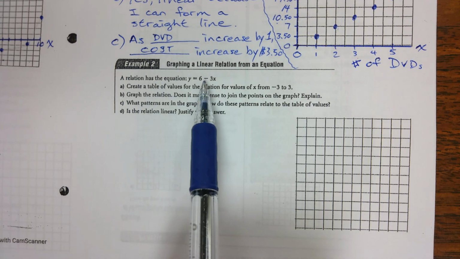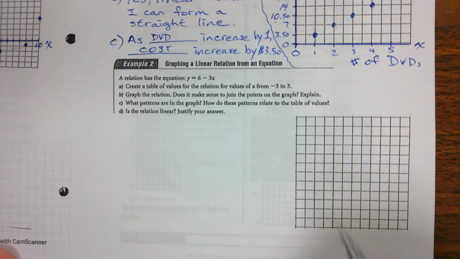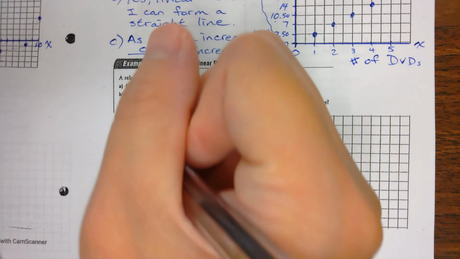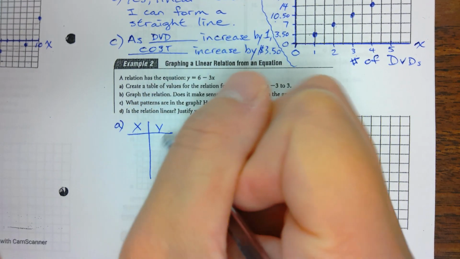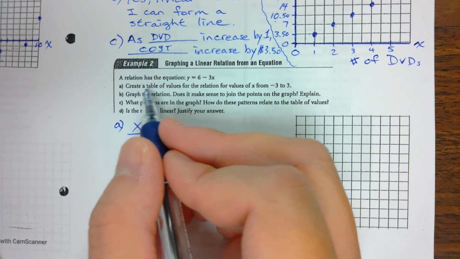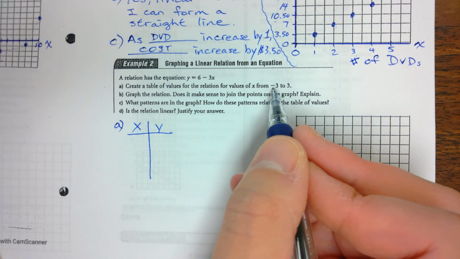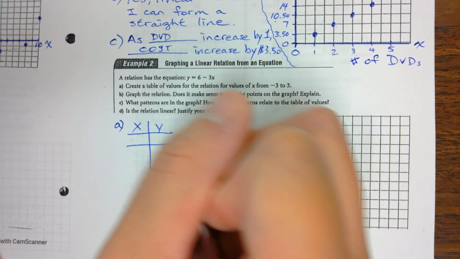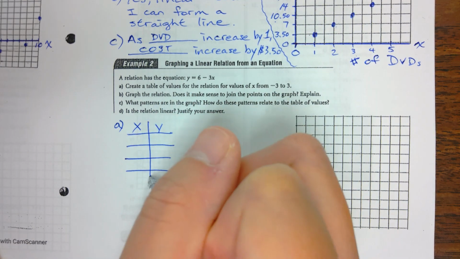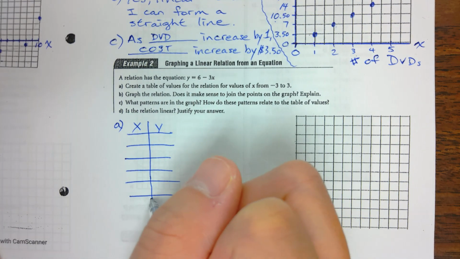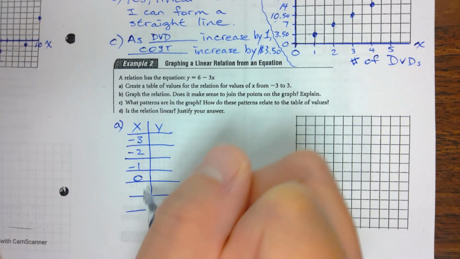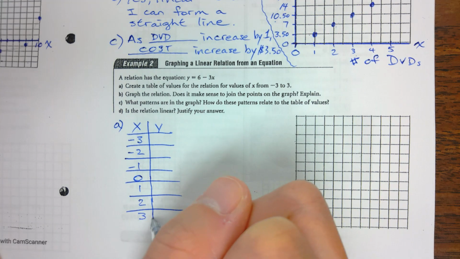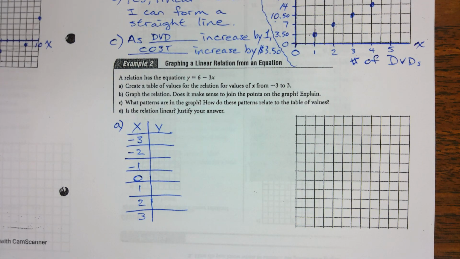Okay, second one. Oh, we're given an equation, but we have no table. So how do we create it? We create our own table. So we have an x, we have a y, and then it actually tells you to create a table of values for values from -3 to 3. So -3, -2, -1, 0, 1, 2, 3. So that's what it's telling you to do. Create your own table of values.